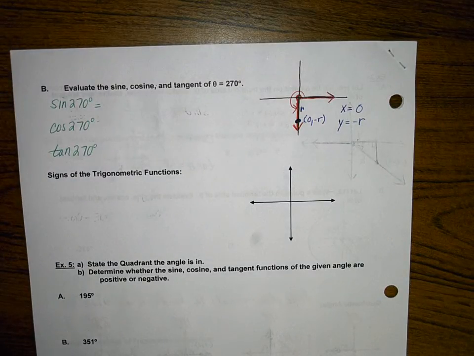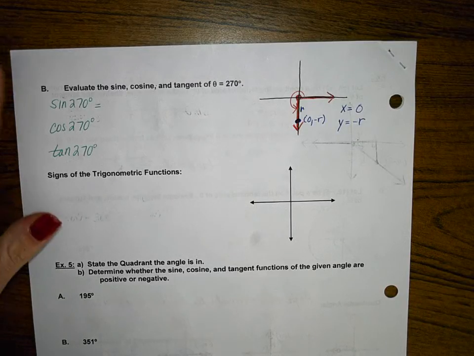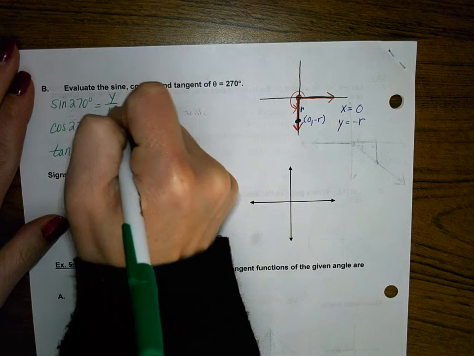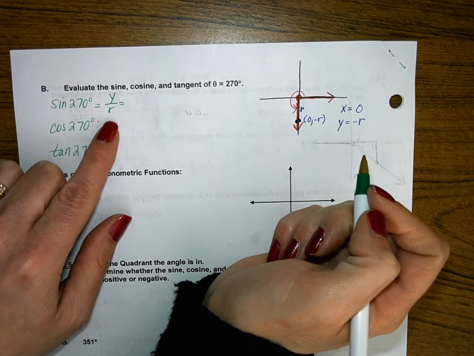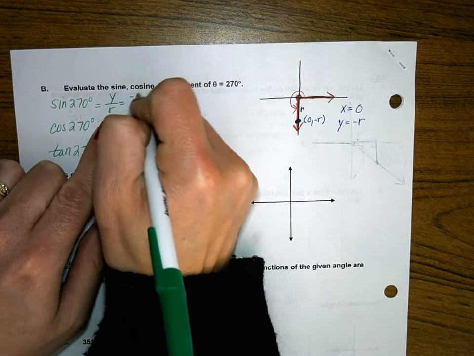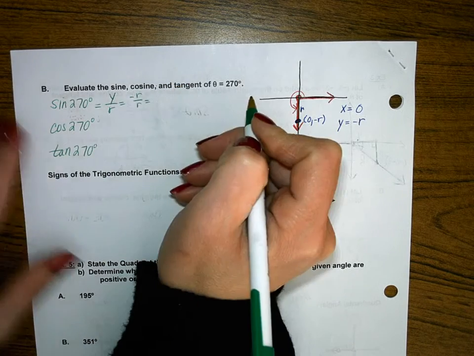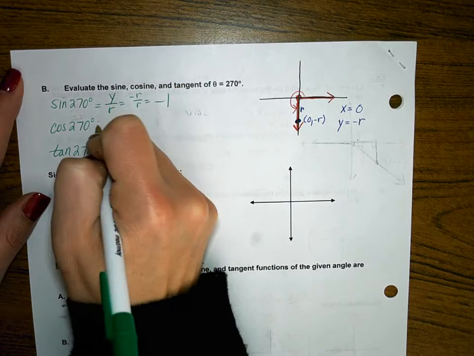Alex, how do I find the sine? Take a look back. Sine is y over r. Very nice. Now, Alex, what do I have for y? Negative r. And what's negative r divided by r? Negative 1. Good.